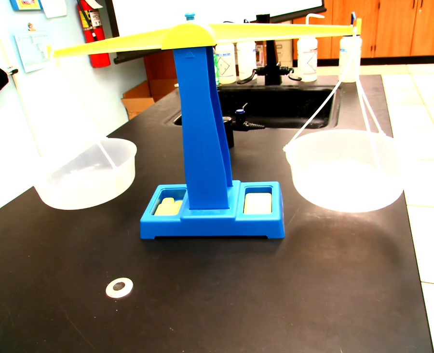Today we're going to be talking about balancing chemical equations in the Chapter 11 packet of Chemistry 1. We're going to be doing a reaction between hydrogen and oxygen to form water.